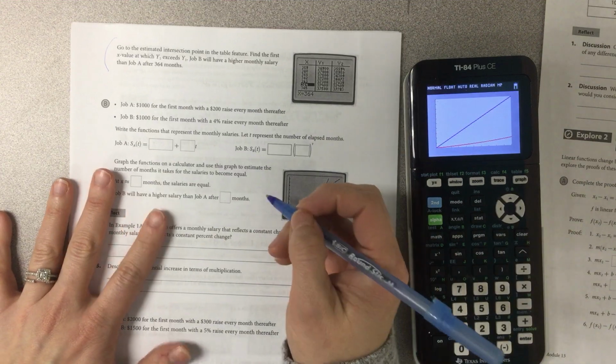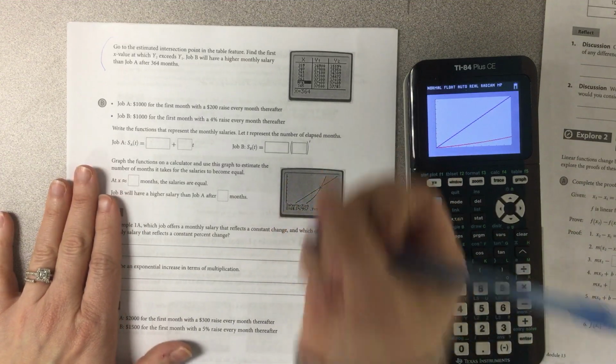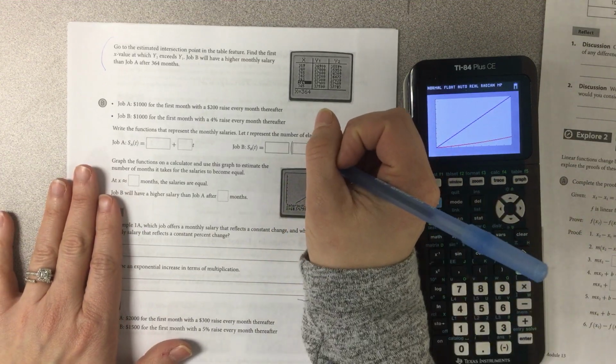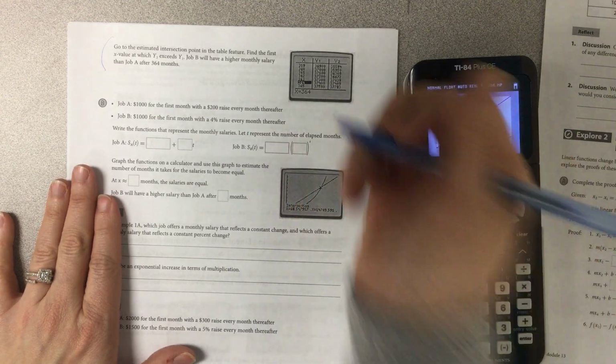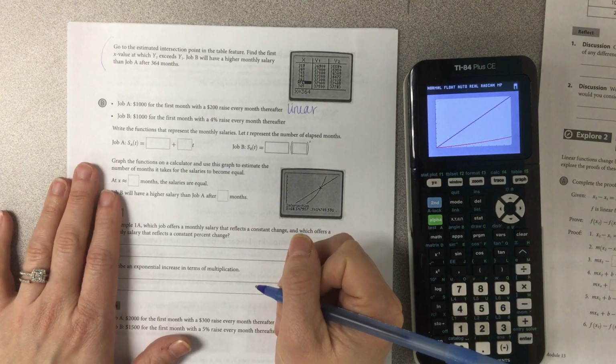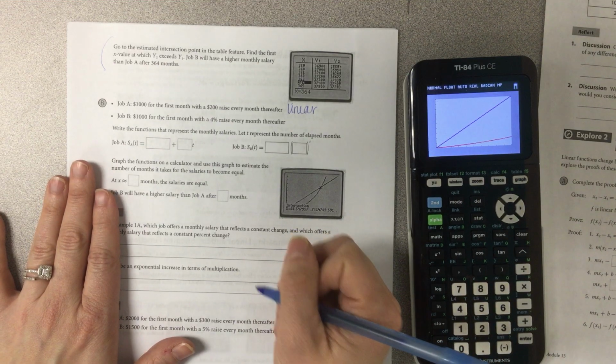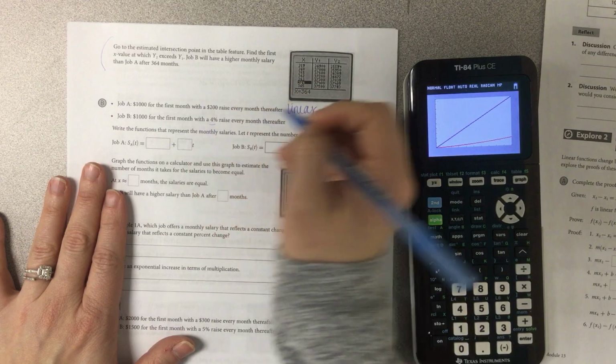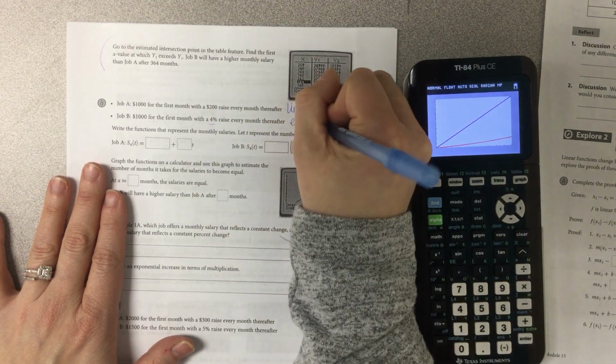All right, so job A in this situation, in example B, is $1,000 for the first month with a $200 raise every month after. So that's our linear example. Job B is $1,000 for the first month with a 4% raise every month after. That's a percent raise, so this is our exponential function.